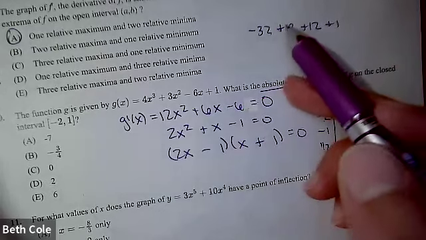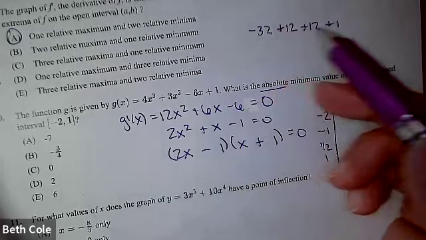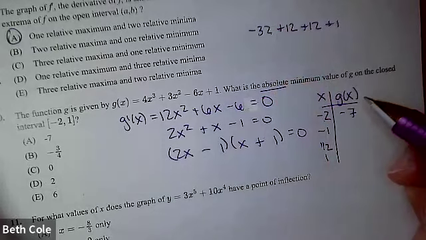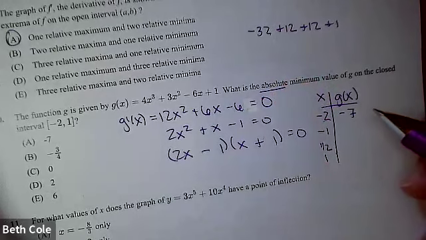So it would be negative 8. Sorry, I just wanted to double check in my head. Negative 8 plus 1 would be negative 7. All right. Actually, I can go ahead and stop there.